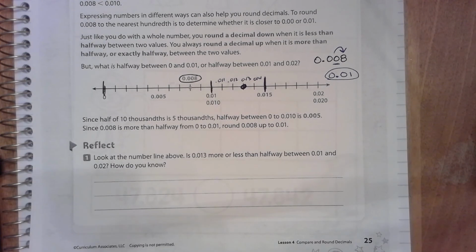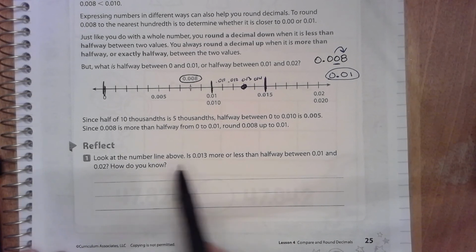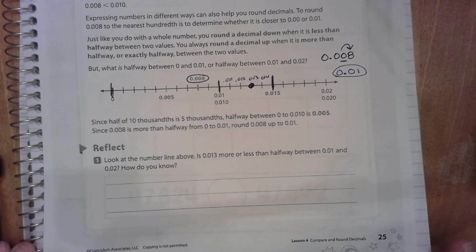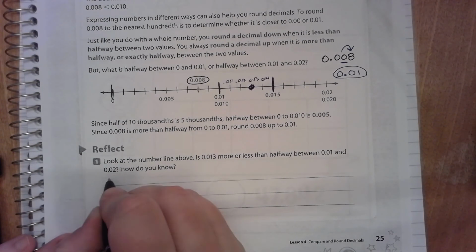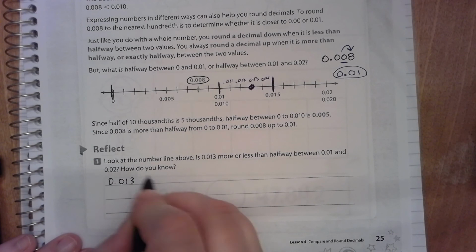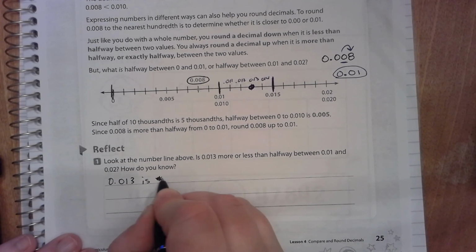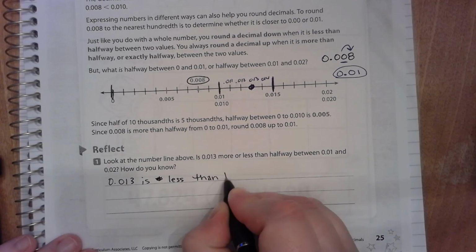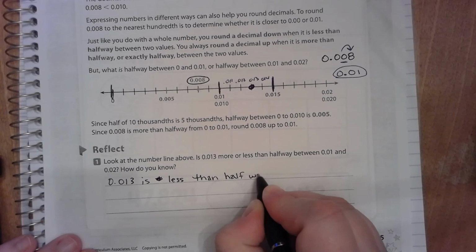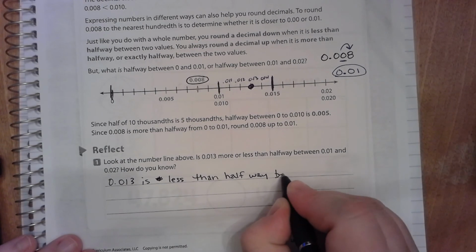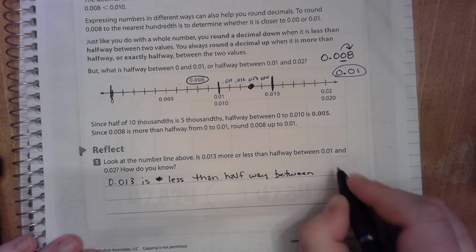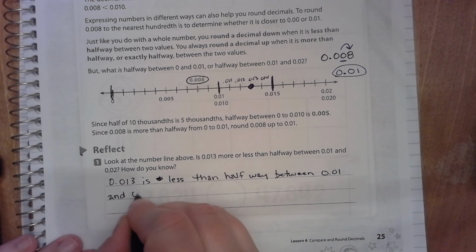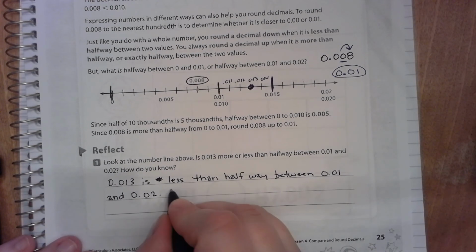Very good. It's less than halfway. So it says, look at the number line above. Is 13 thousandths more or less than halfway between the 100th and 200ths? Okay, so we would put 13 thousandths is less than halfway between 100th and 200th.